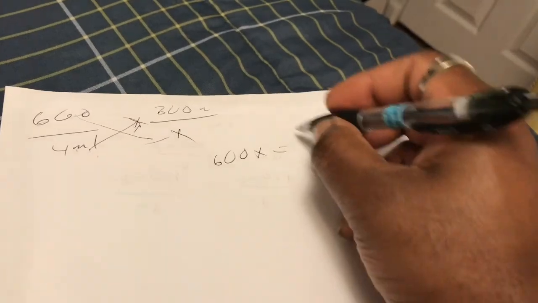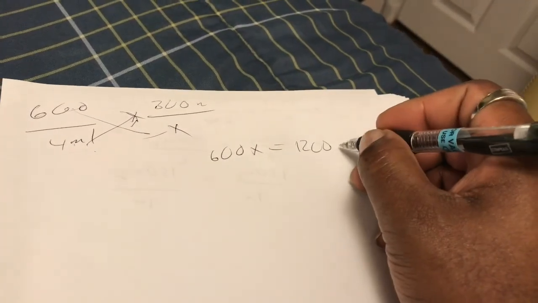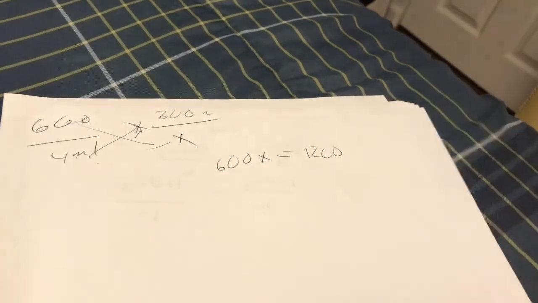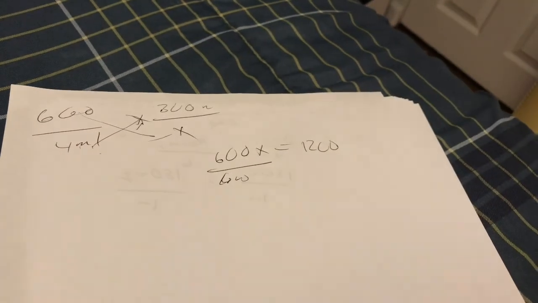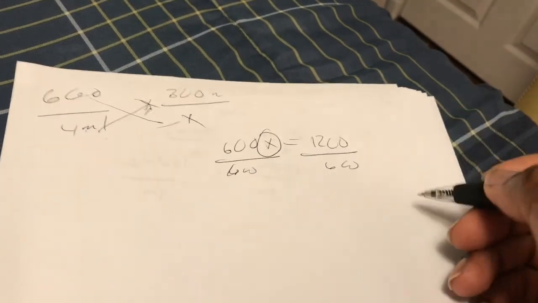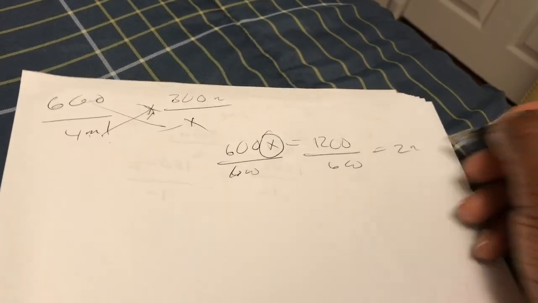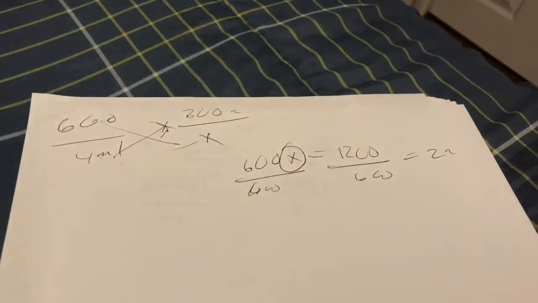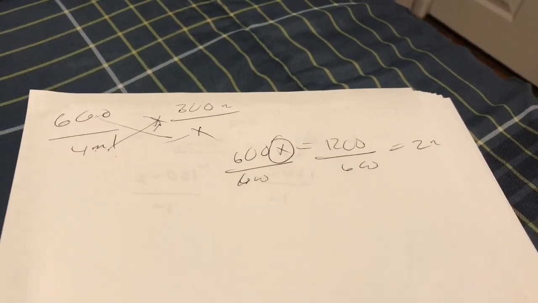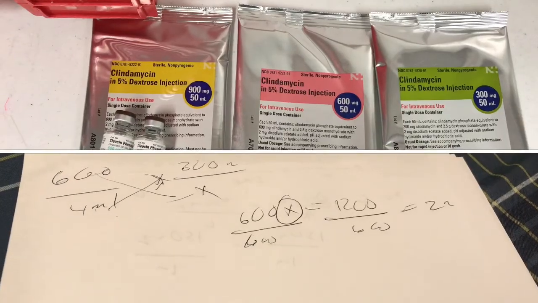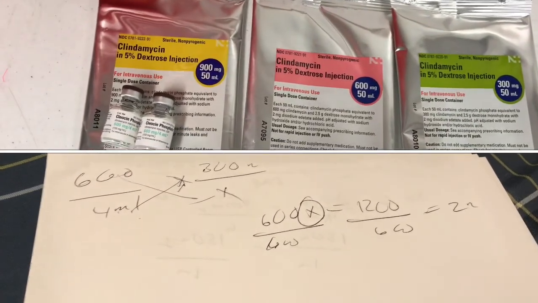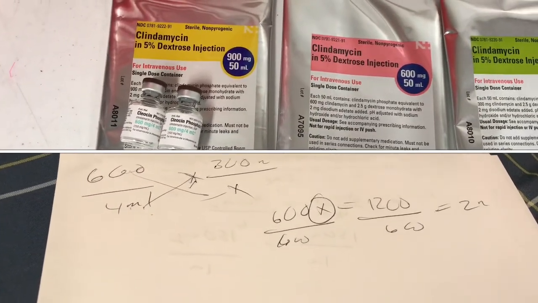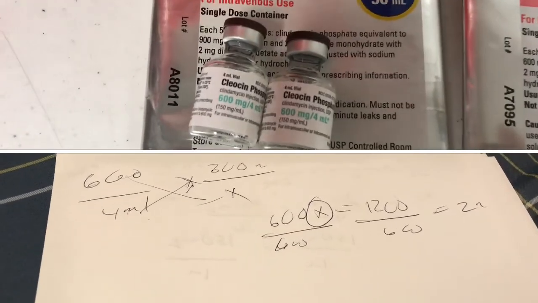So once you do that, your answer should be, guys, 600X equals 1,200. Get X by itself. What do you do? Divide by 600. Sorry for my handwriting, I kind of rushed this on the video. Get X by itself, divide this by 600, and your answer is supposed to be 2. So if you had to make an IV bag, you should be aware that if you're going to take that vial, one vial can make a 600 bag, a half of a vial can make a 300 bag, and 1.5 vials should make a 900 milligram bag.